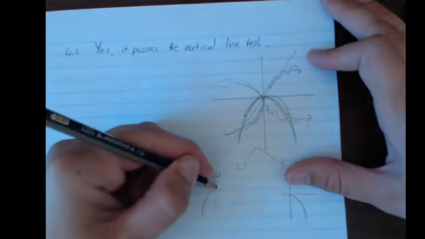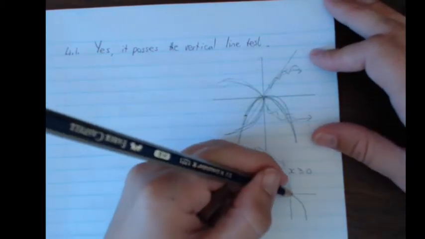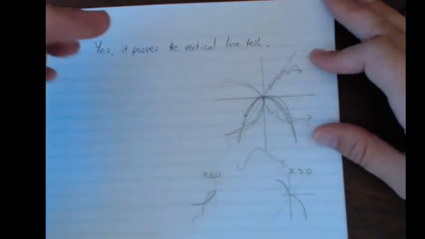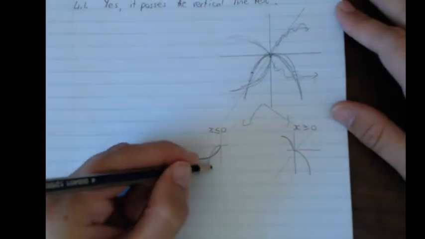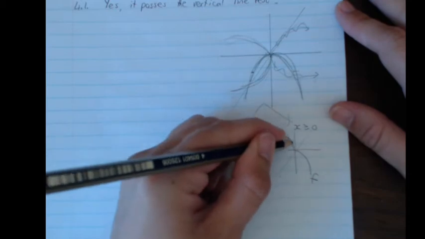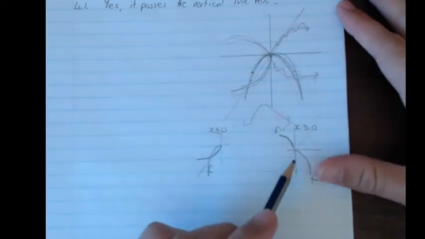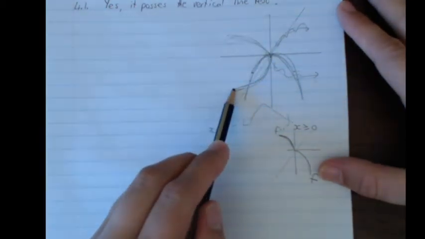See, this part reflecting in that line is going to reflect there. And this part here is going to reflect there when I reflect in that line. Okay, so if this is my function, this part is then the inverse of only that part, which is a function, so I can work with this, but the entire thing is not a function.